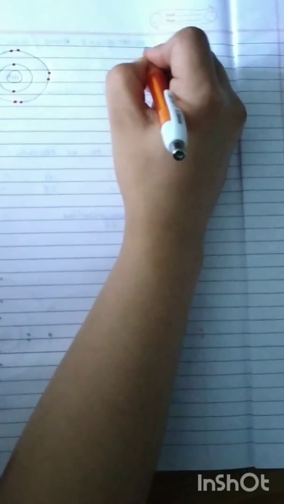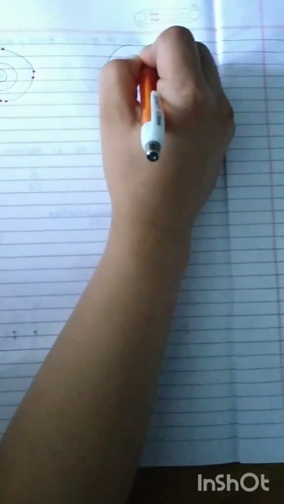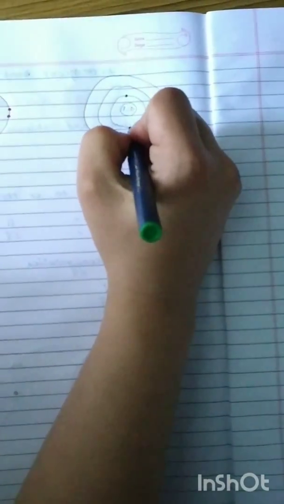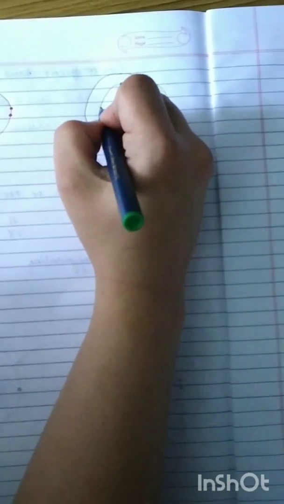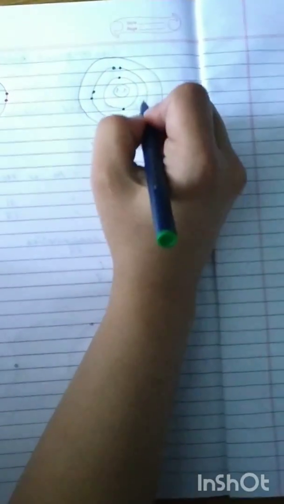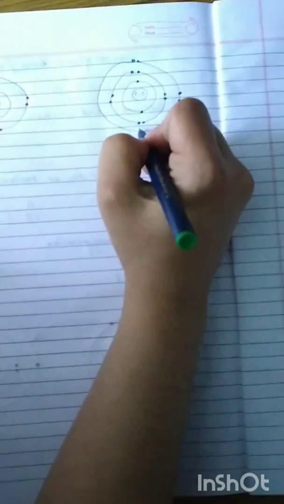Similarly, chlorine will have all the 3 orbits because it has received electrons. Initially, chlorine was 2, 8, and 7. And it received 1 electron from sodium. So this pink electron it received from sodium.